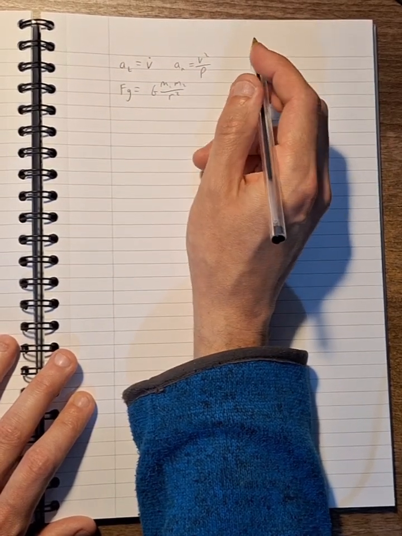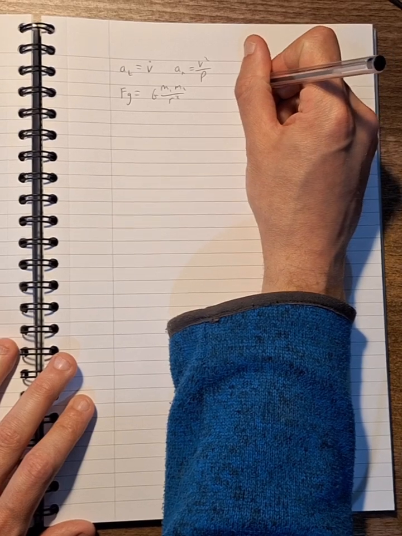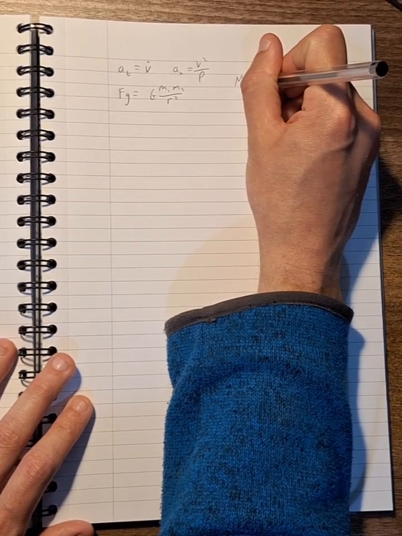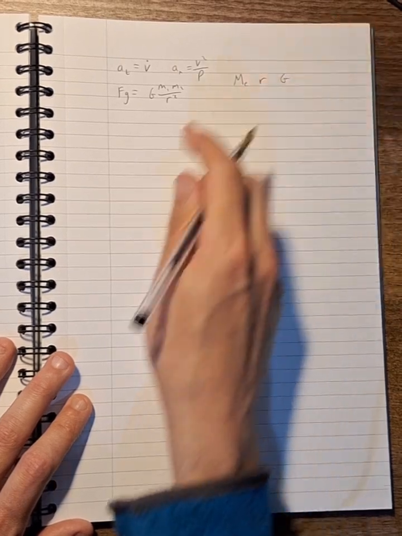So it wants us to define these in terms of M, that's the mass of the Earth, r, and G.